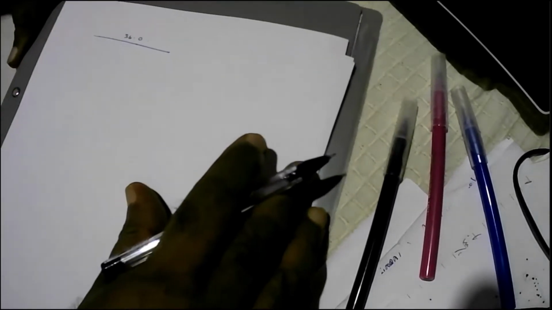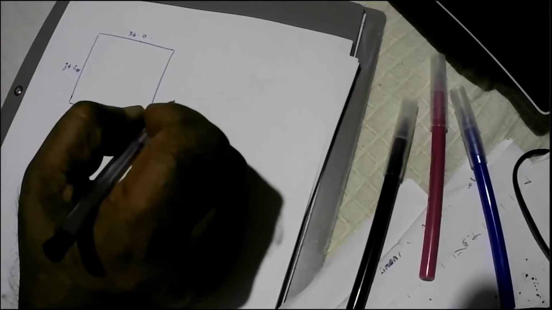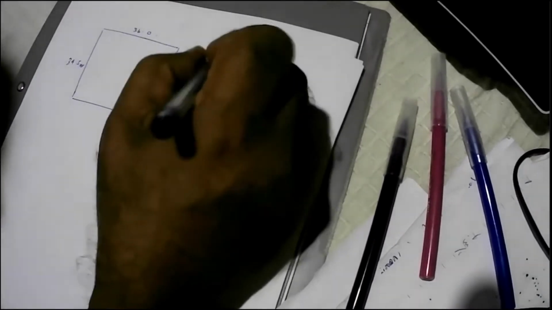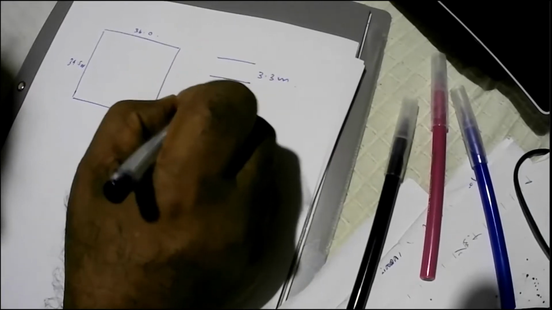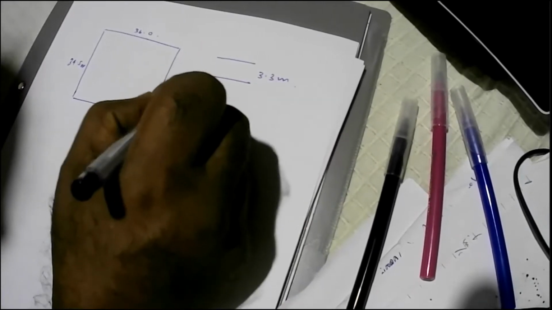So the building will be like this. 36 meters by 34.5 meters. And floor to floor height is 3.3 meters. Total height is 108.9 meters, H.